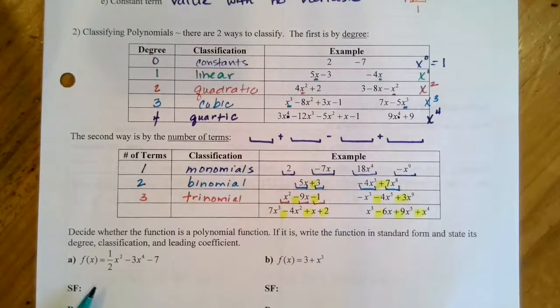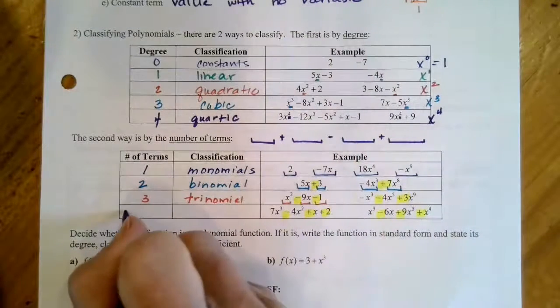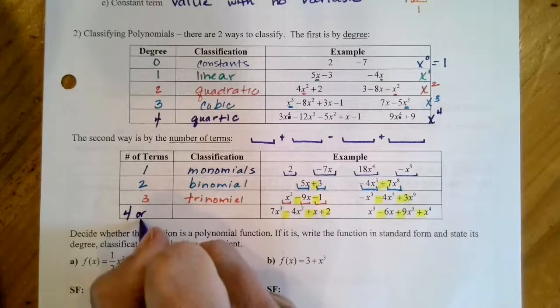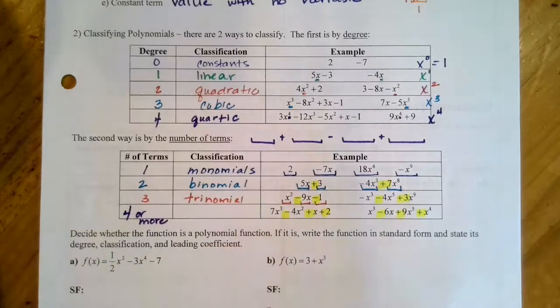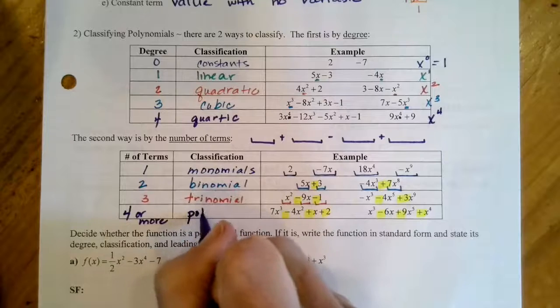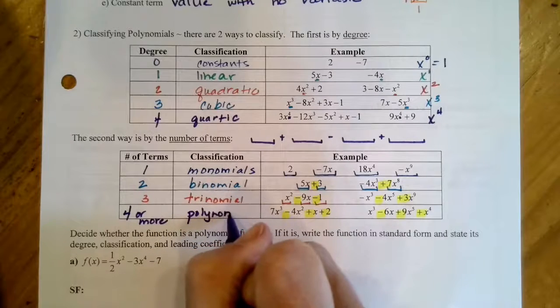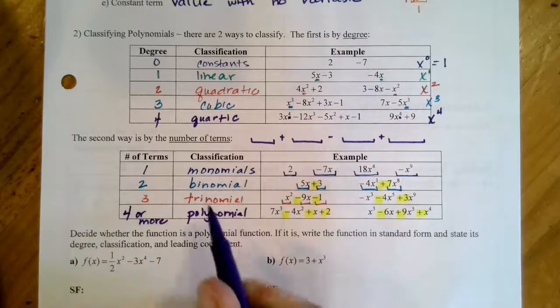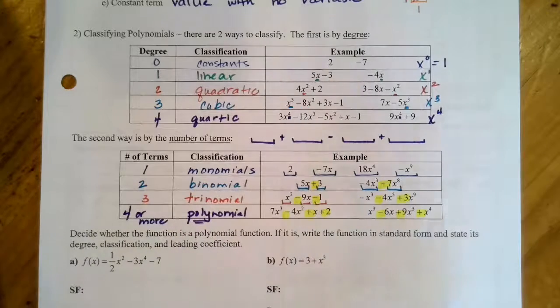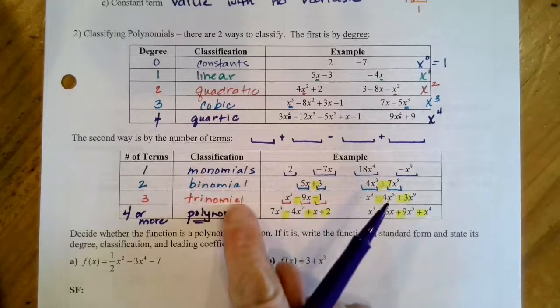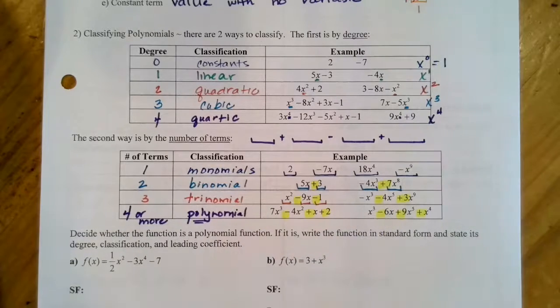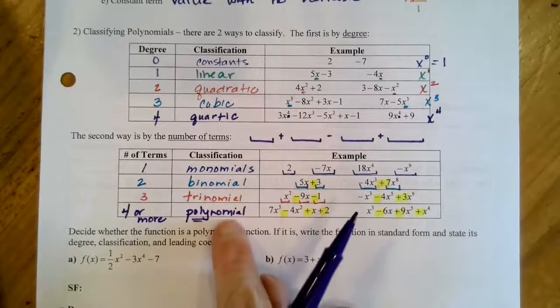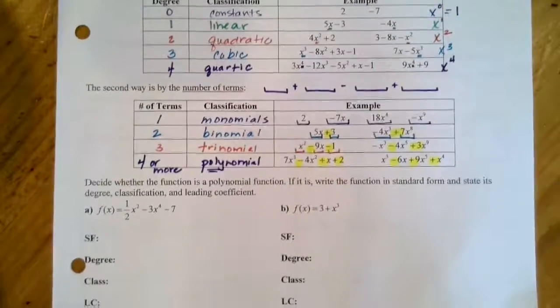And this is what's interesting. If I have 4 or more terms, I'm not going to continue using those fancy words. I'm going to use a generic term that describes all of these, polynomial. So the prefix poly just means more than one. So my fancy terms are for 1, 2, and 3 terms. When I hit 4 or more, I just use that generic term.